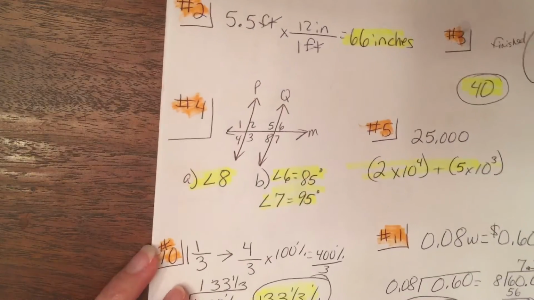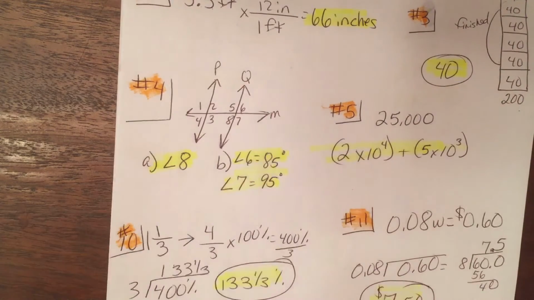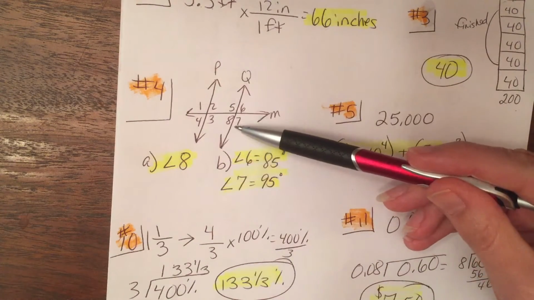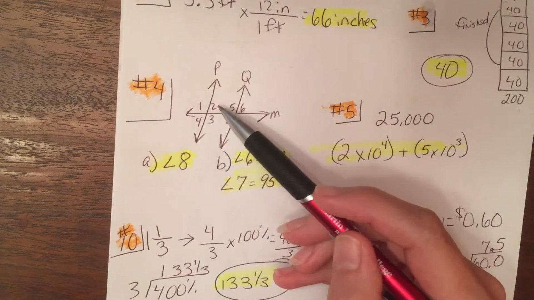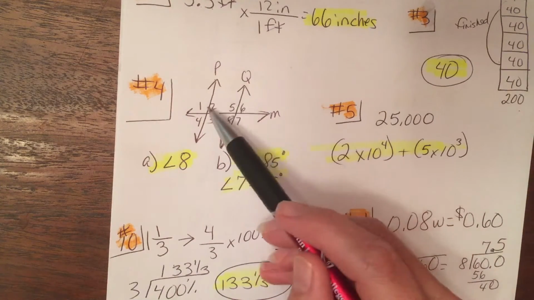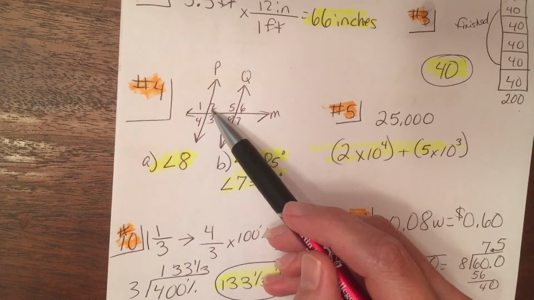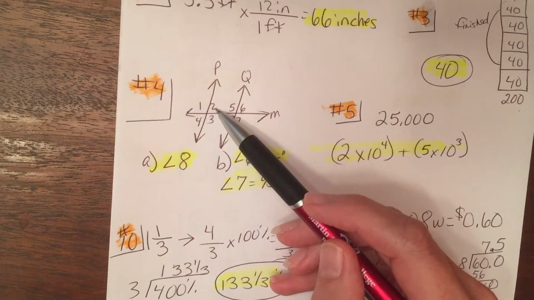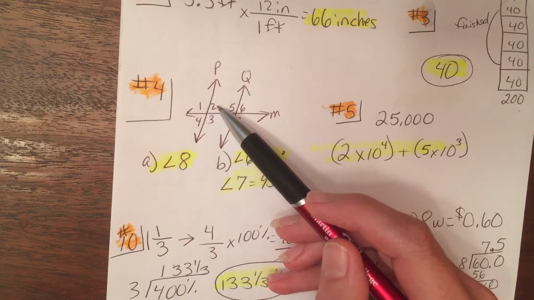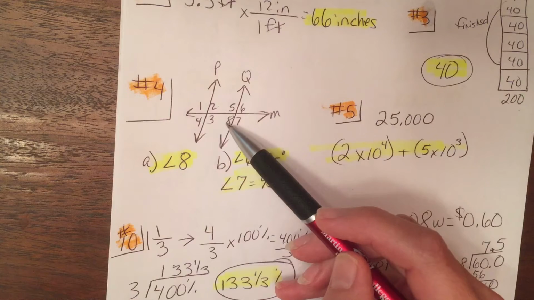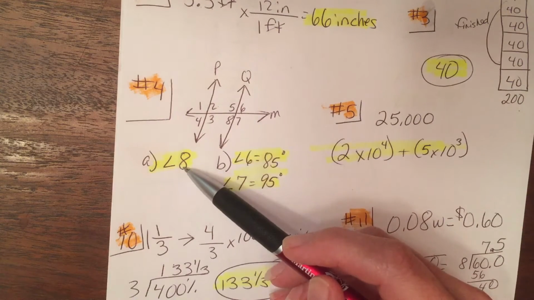Number 4 was one of our new problems with our transversal. So P and Q are parallel lines. M is the transversal. What angle is an alternate interior angle to angle 2? So angle 2 is an interior angle. It's on the inside of the parallel lines. They want to know the alternate interior. So alternate means this one is acute, so I need to find another acute angle, but it's on the opposite side of the transversal, so it's going to be angle 8.